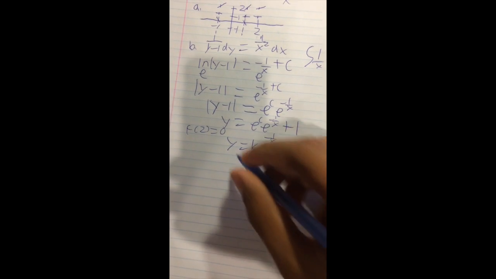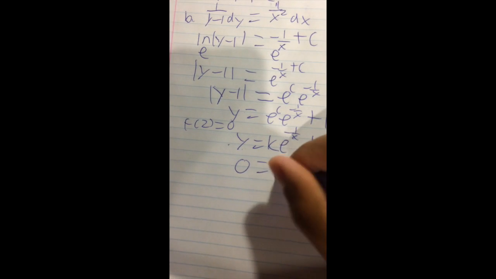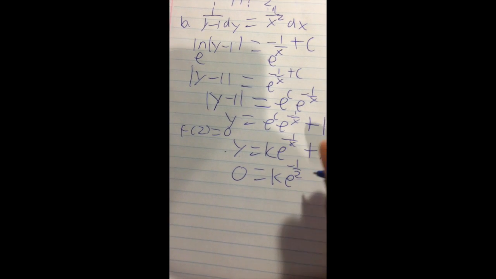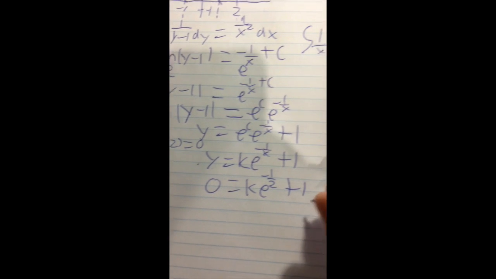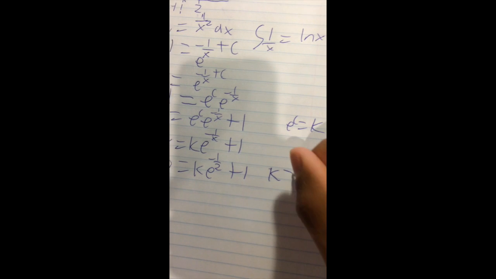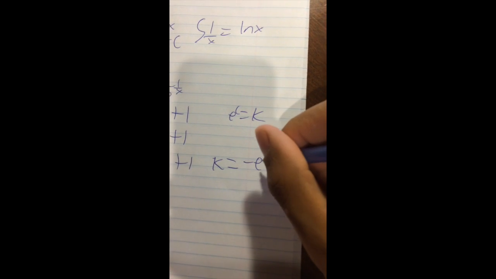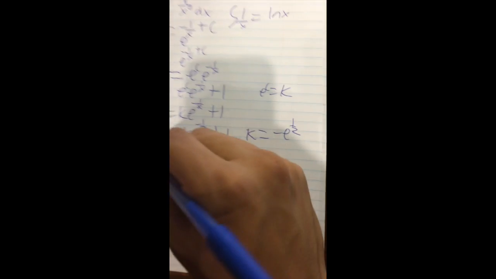We know that when y equals 0, x equals 2. And then by isolating this, k is going to equal negative e to the 1/2. And you can just get that from moving this over.